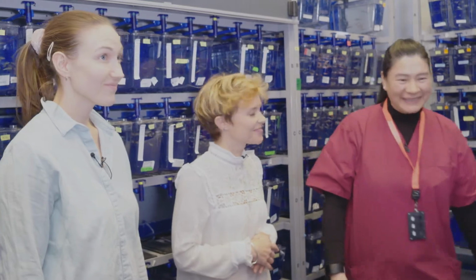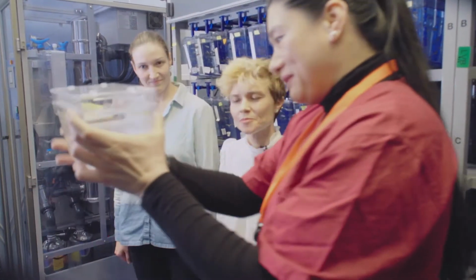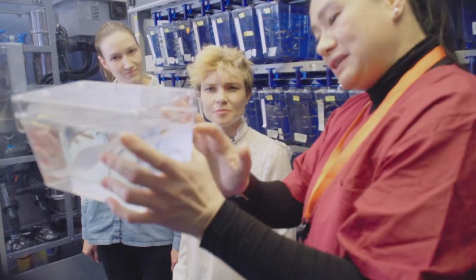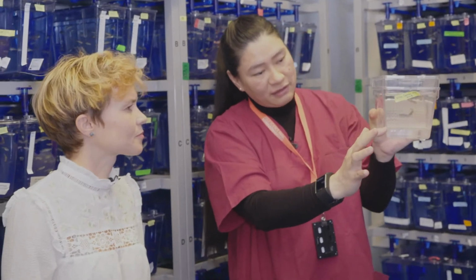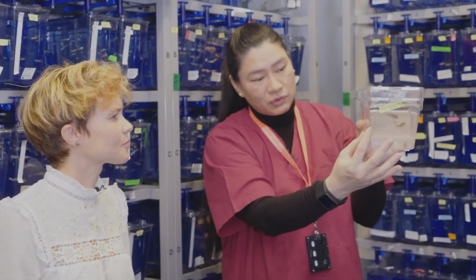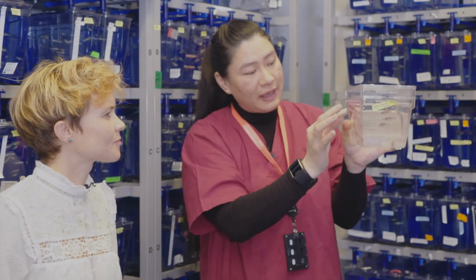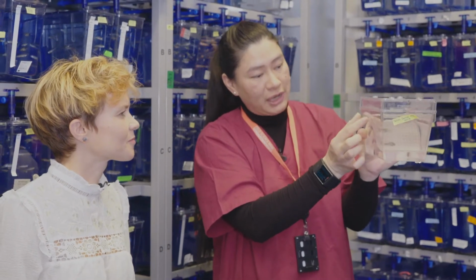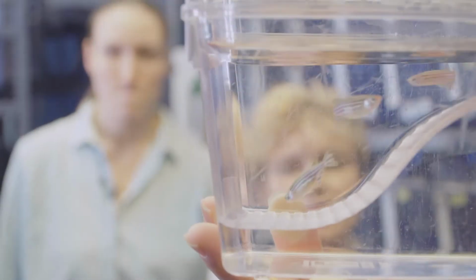So can you show us how you would set up a cross to get some embryos? Yes, of course. Here is one of the special tanks. The special tanks have this kind of geography, being different for them to imitate nature and allow them to spawn in the shallow water.